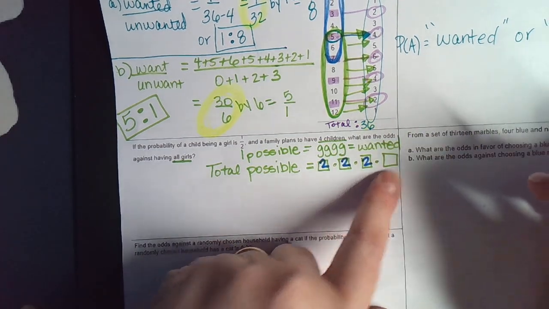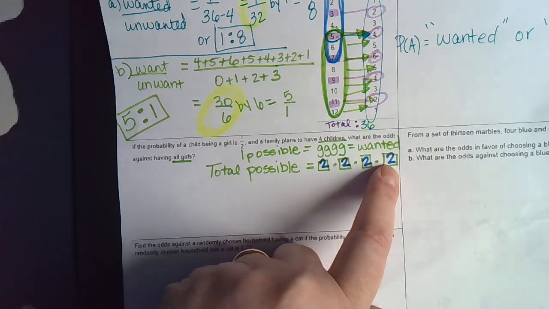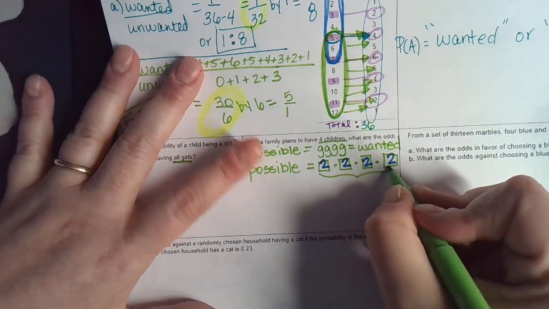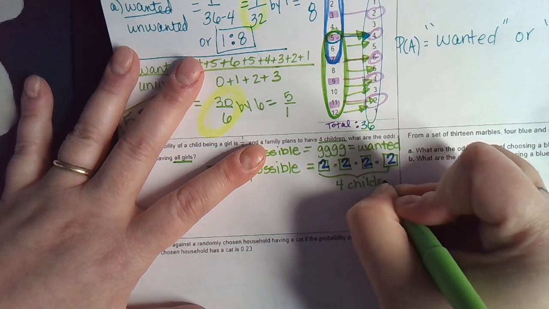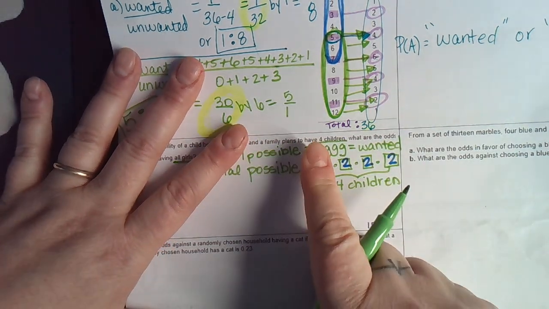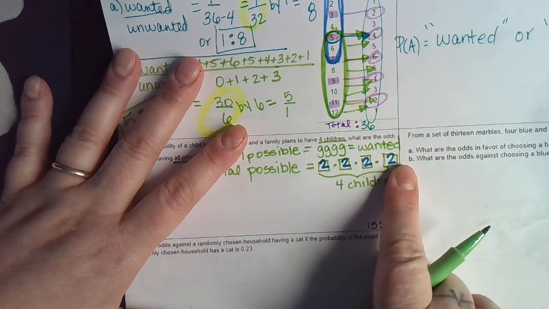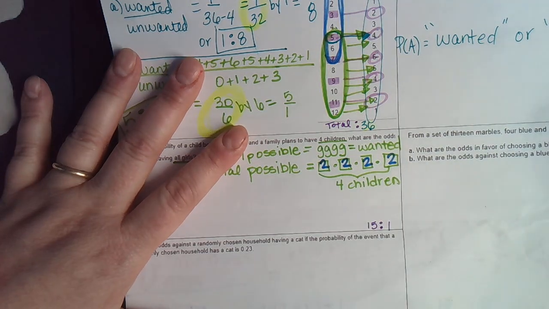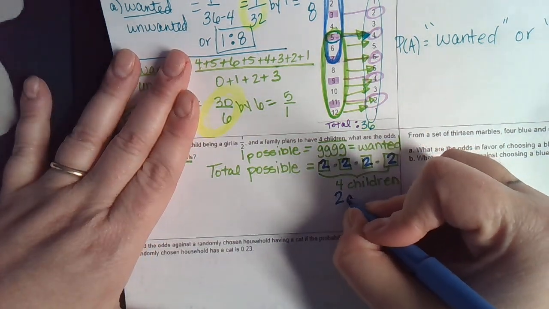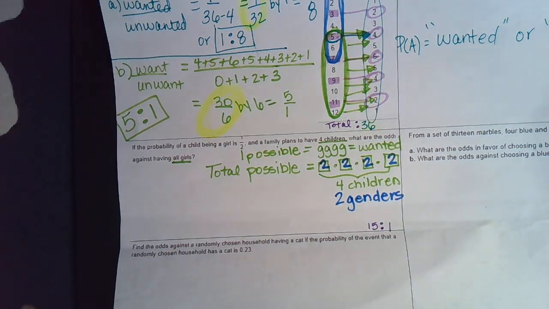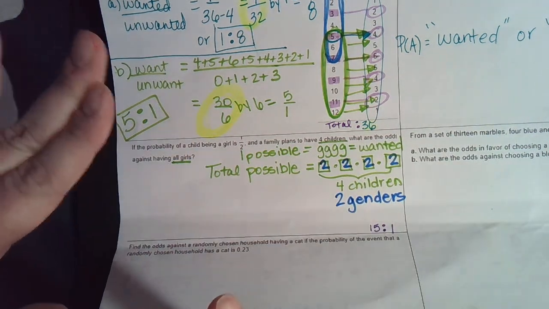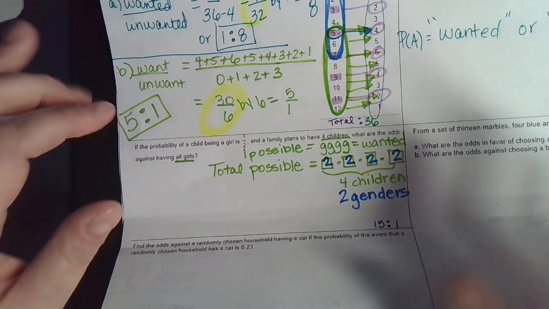Okay, what about your third child? I could have a boy or girl. Your fourth child, I could have a boy or girl. So these 4 boxes are from 4 children. If your homework problem says 3 children, you draw 3 boxes. The 2 comes from the fact that there's only 2 genders that could pop out of you, female or male, when we're talking about math.